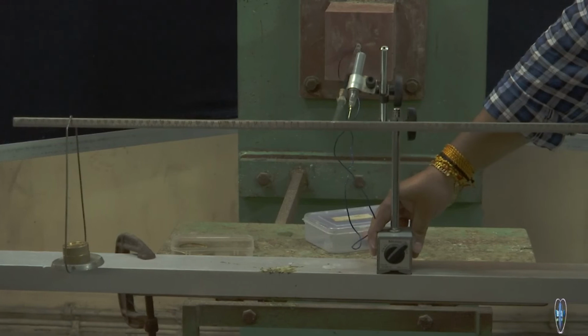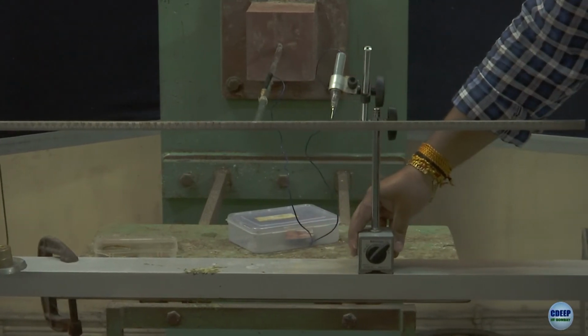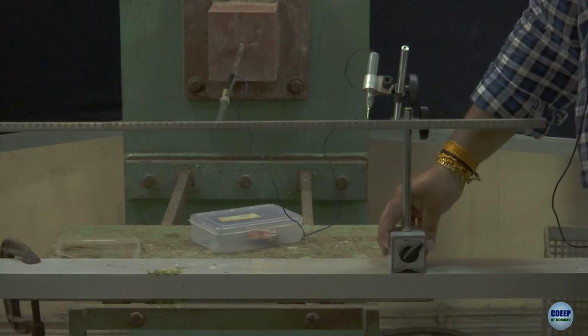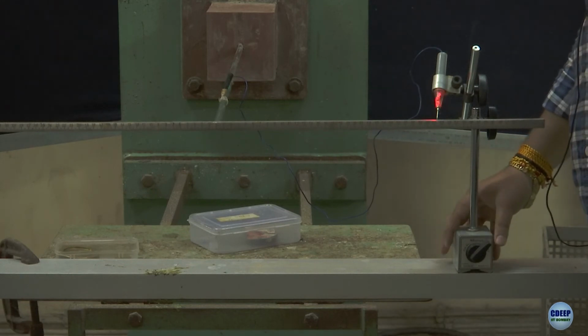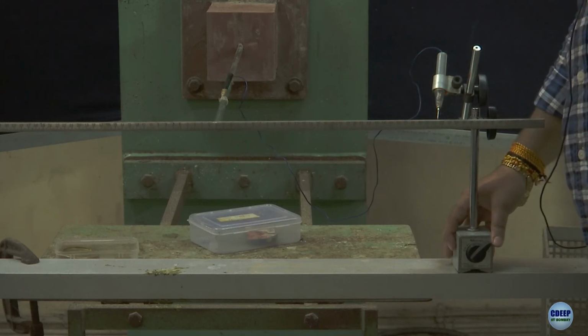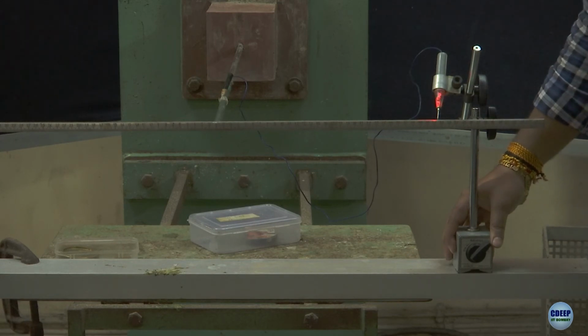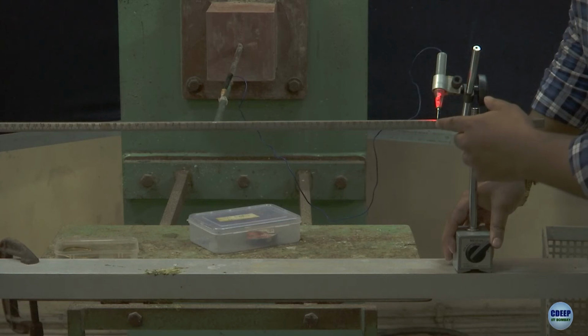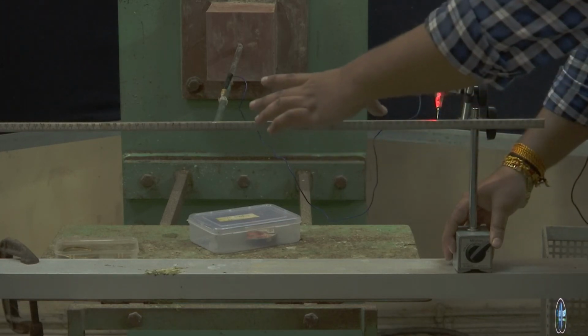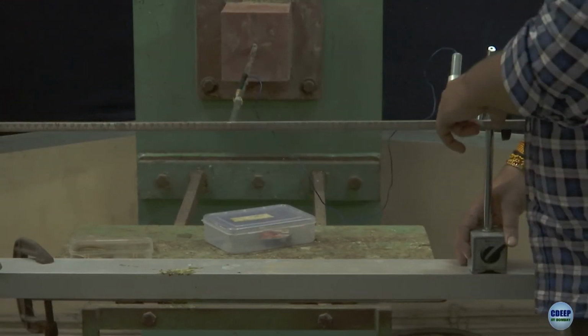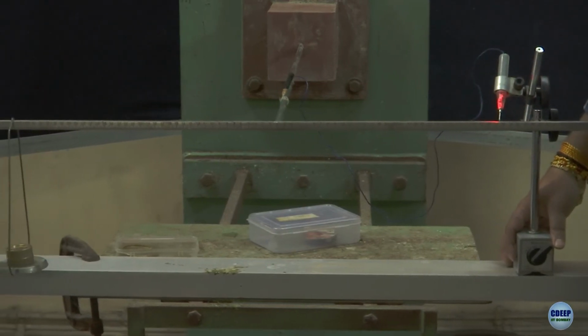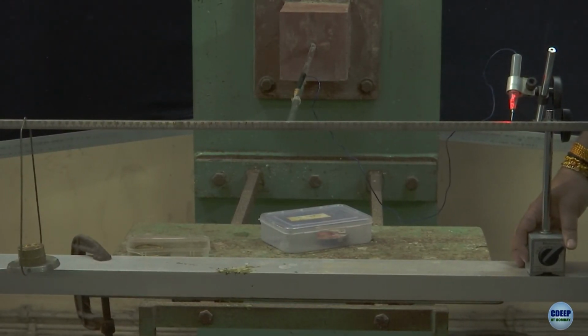And then we will move this pointer. As you can see, the point is 31.5. In actual this length is 30.5. And this complete distance from the point of application of load to this point is your B distance. So 37 plus 30.5, which is 67.5, is your B.